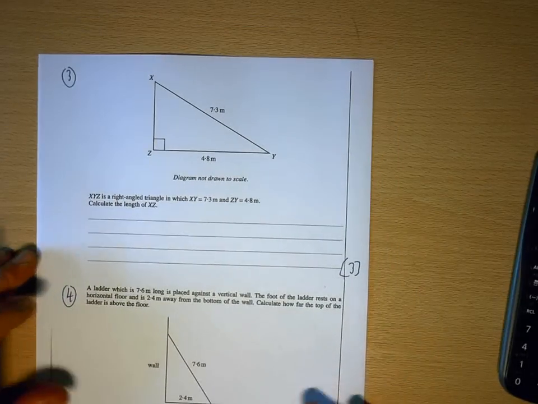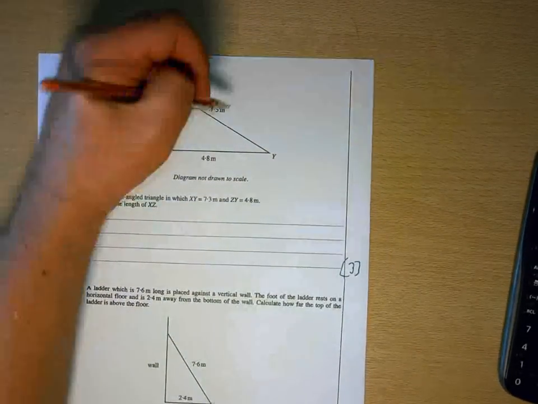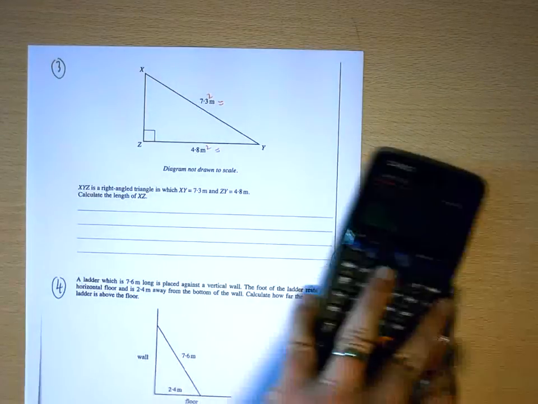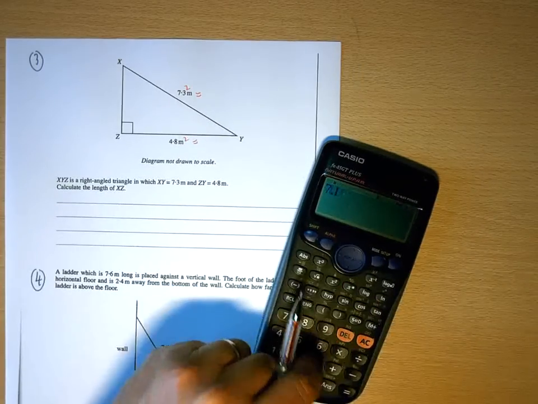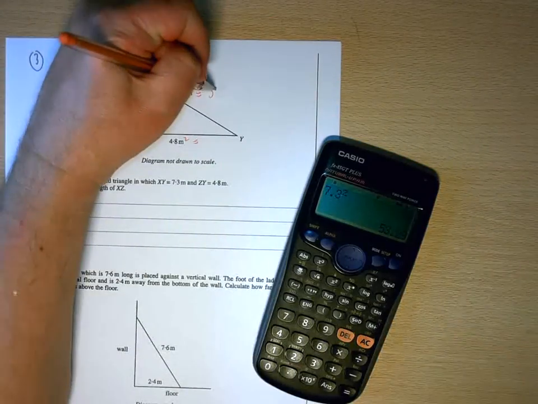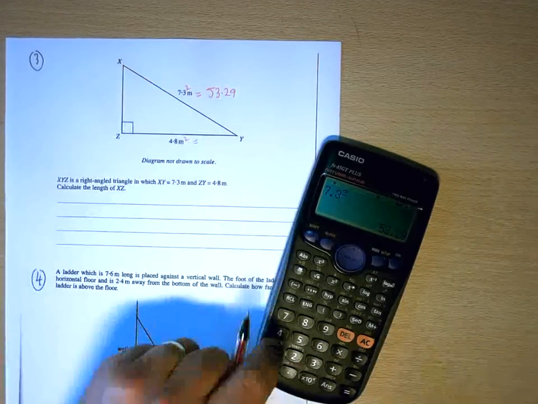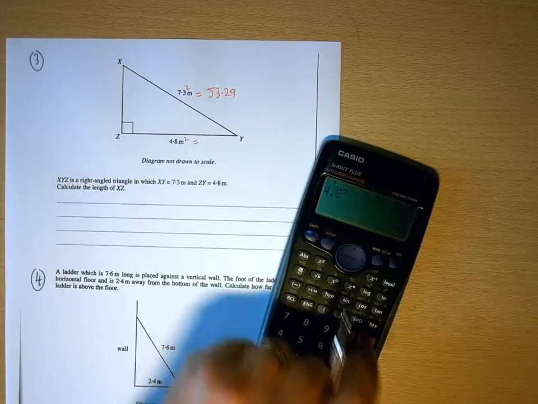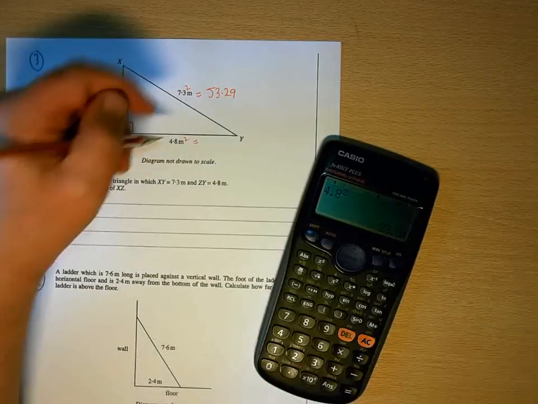Here we go again. Right-angled triangle. Square, square. 53.29. 23.04.